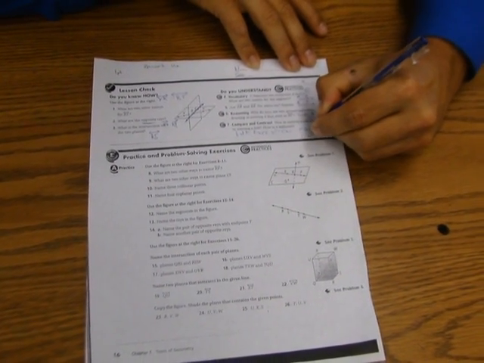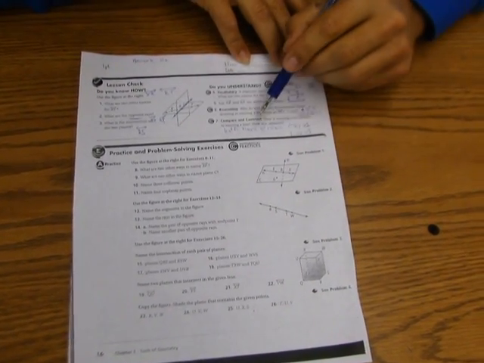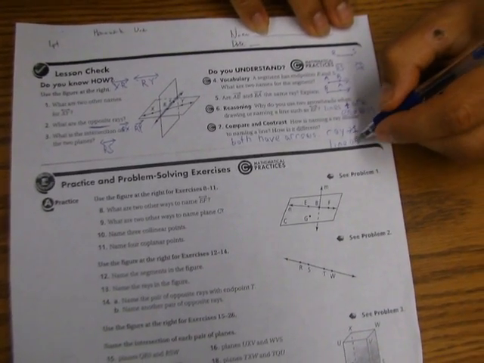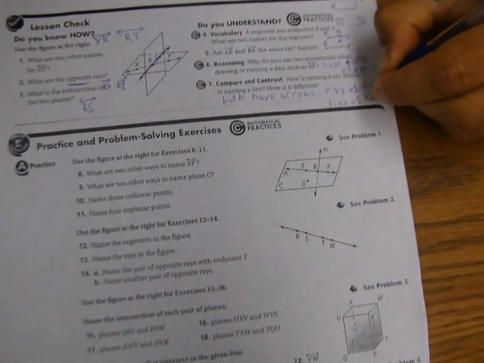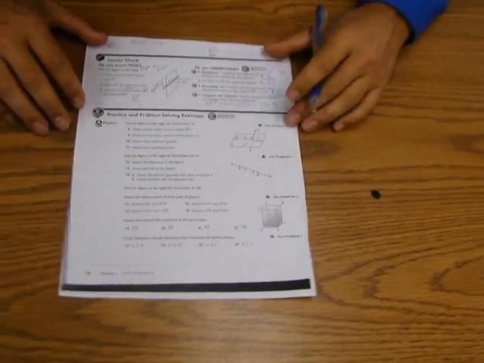Line has 2. So how are they different? The ray only has the 1 arrowhead. The line has 2 arrowheads. So ray looks like this. Line looks like this. Okay, so that was pretty much the warm-up.